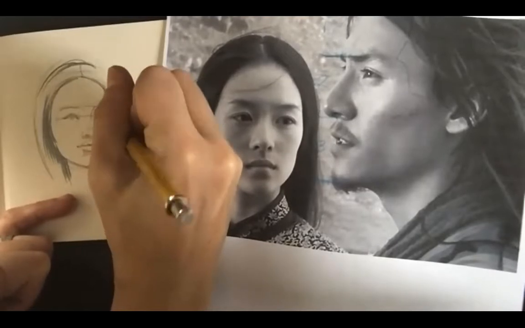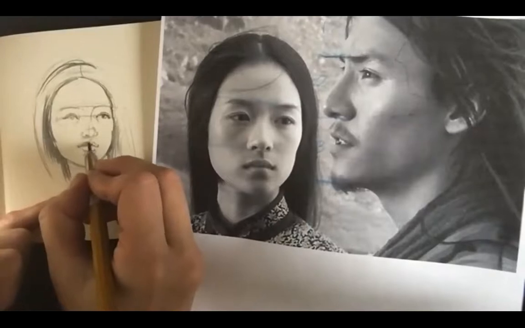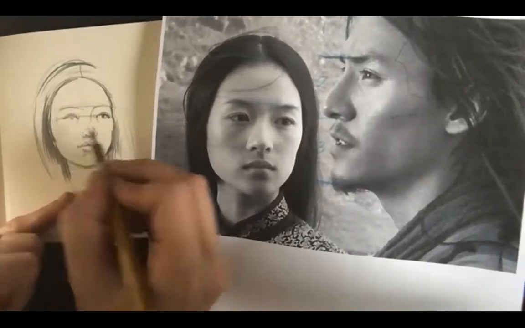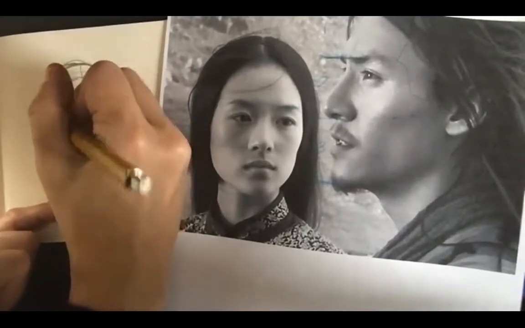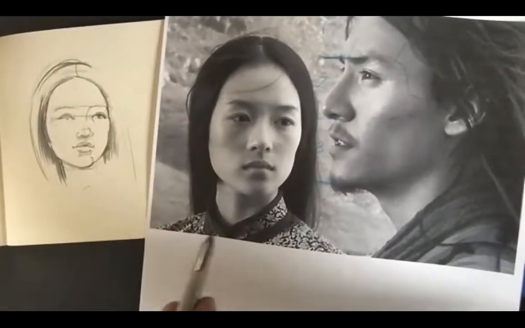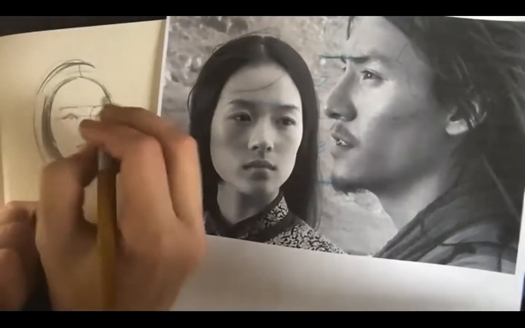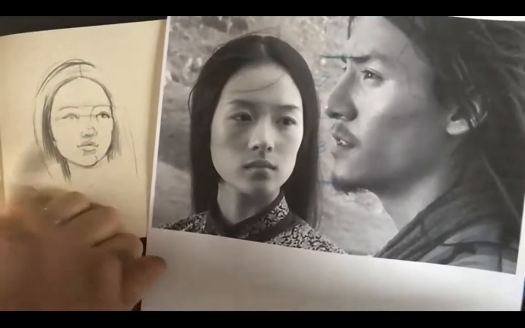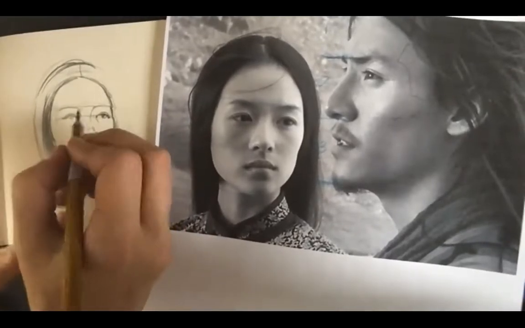How far is the nose from the edge of the face? How far is the eye from the edge of the face? How far, comparing this to this. And it can be more difficult to do this kind of almost front view that's a little bit sideways than a complete front view. And here I might have even put her eye too far away from her nose. And let's see here as well.